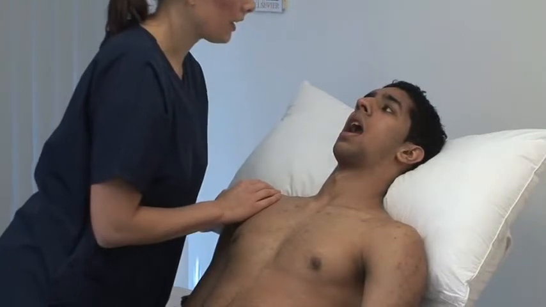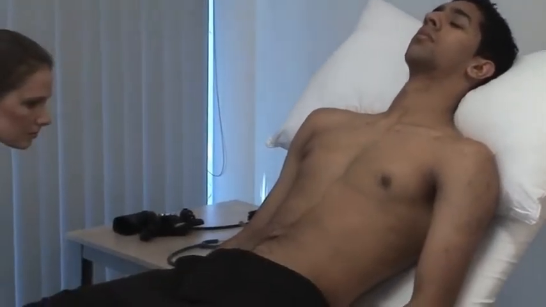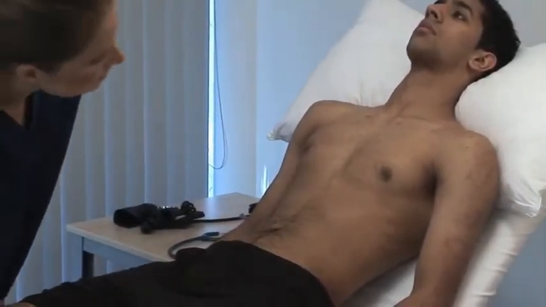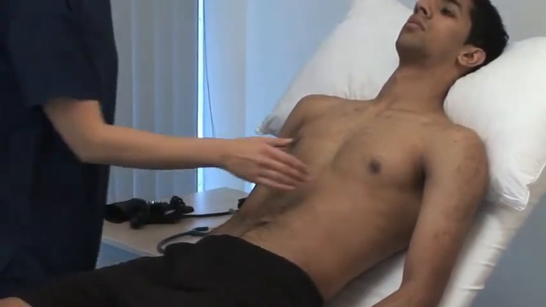Could you open your mouth for me? In the mouth, look for central cyanosis under the tongue and dental caries that can precede bacterial endocarditis. Inspect the precordium with the patient sitting at a 45-degree angle with the shoulders horizontal. Look for surgical scars, including a left thoracotomy, visible pulsations, and chest deformity.